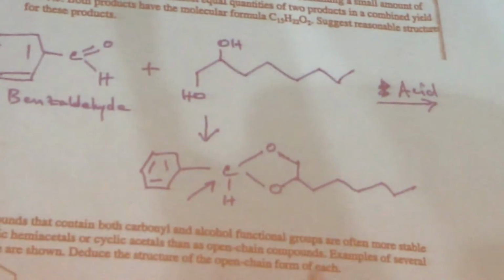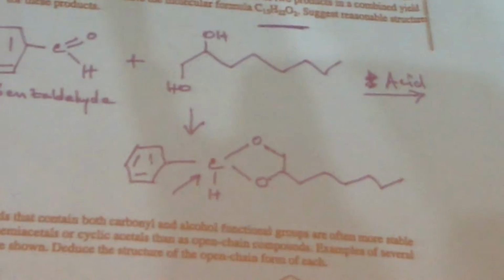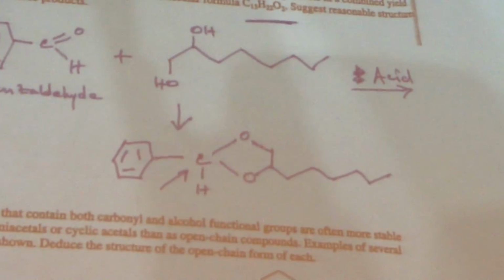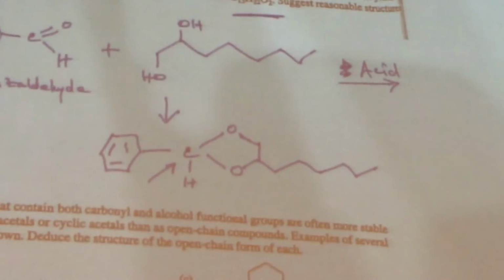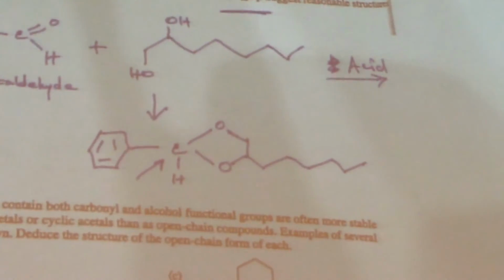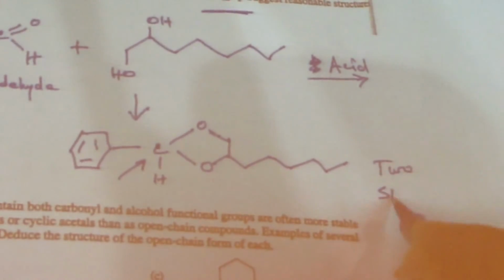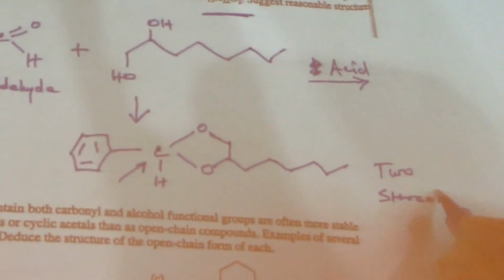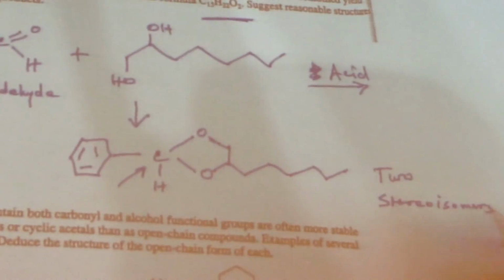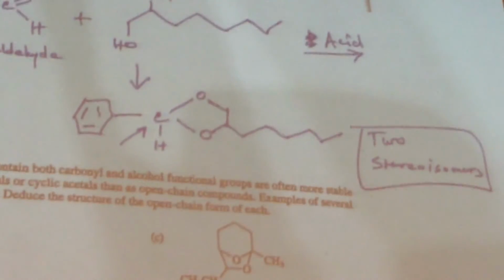And you can rewrite this structure. This is the molecular formula, which will be consistent with this, but then you can write in OH and dash the 2 different groups, how they will be attached. Right? So 2 stereoisomers. And that's why you get that.